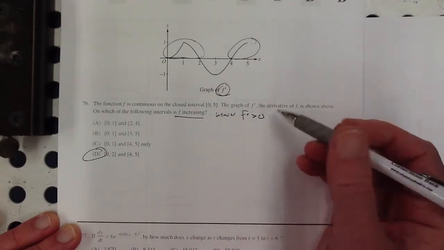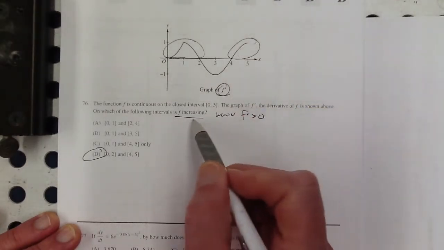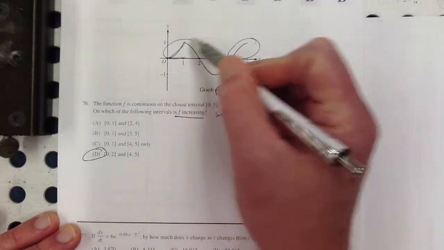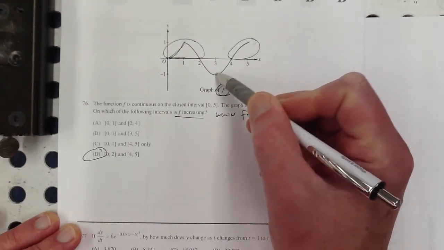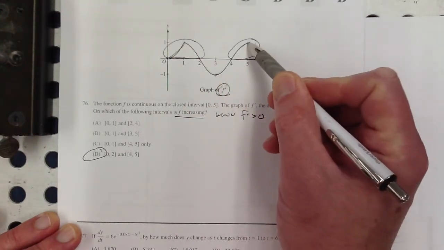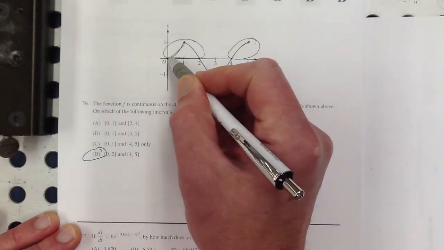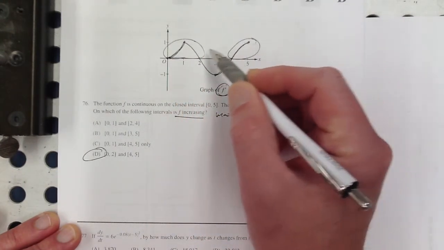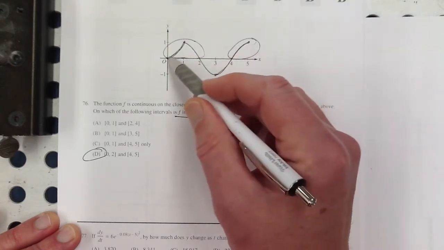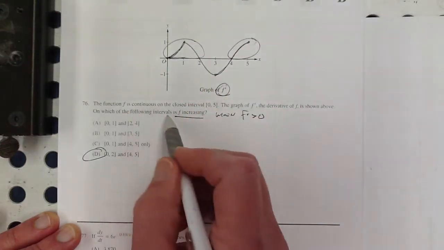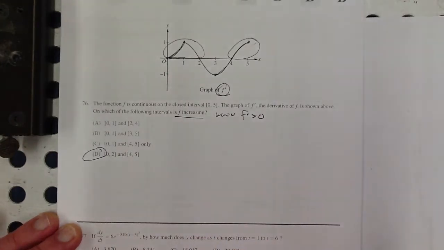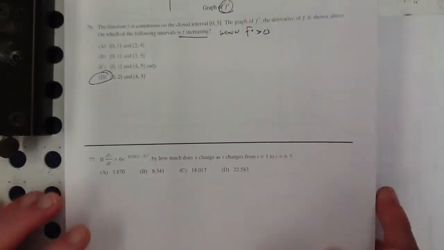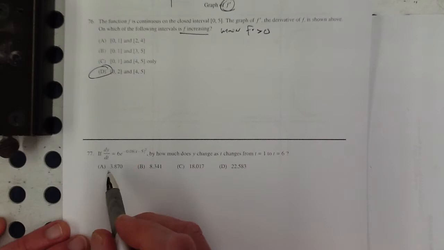If you happen to choose where is it increasing, and you're like, oh, here and here, that is the kindergarten answer. That is not correct, and nobody is ever going to ask you that question. It's just like, when is it going up? Oh, when it's going up. Nobody wants to know if you can do that. So don't be that person who picks that answer.